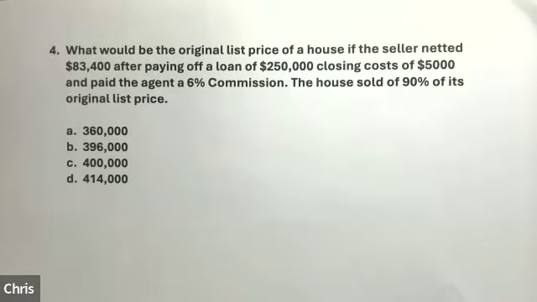What would the original list price of a house be? Well, that's new. Looking for the original list price. We were looking for the sale price, but now I'm asking you something different. If the seller netted 83.4 after paying off a loan of 250, closing costs of 500, and paying the agent a 6% commission. And then notice we tell you here the house sold for 90% of its original list price.